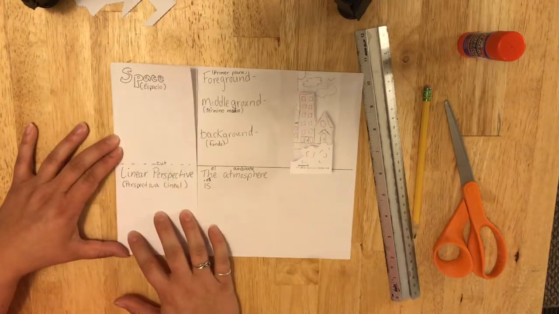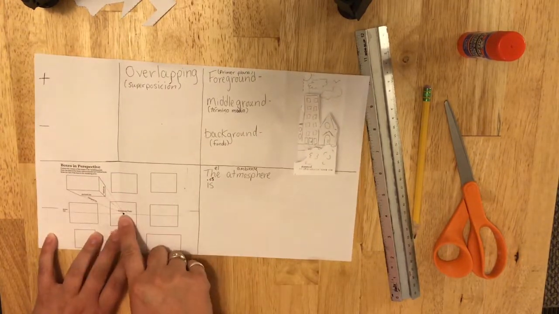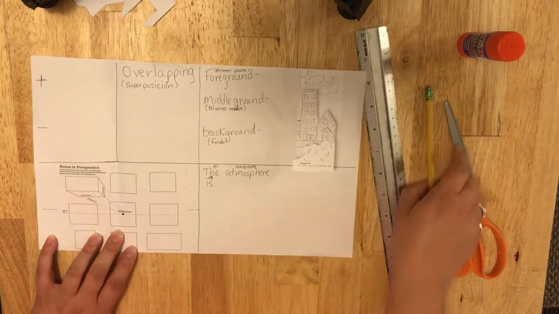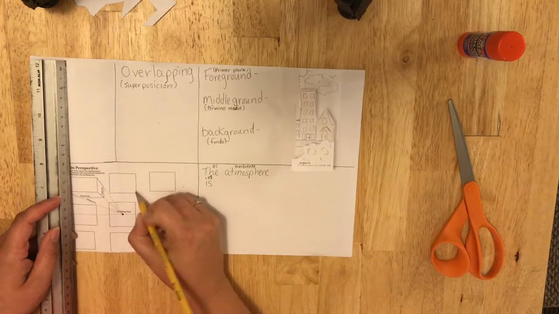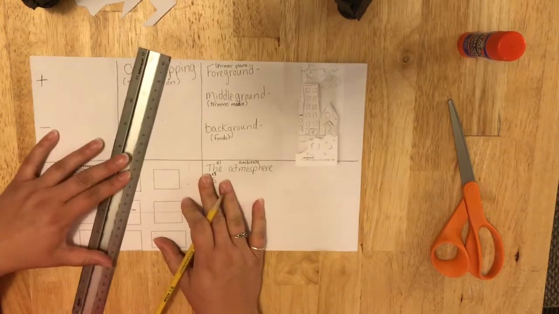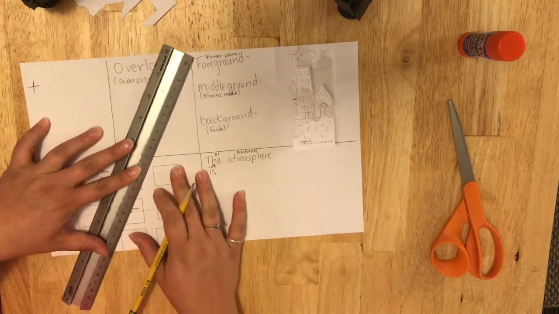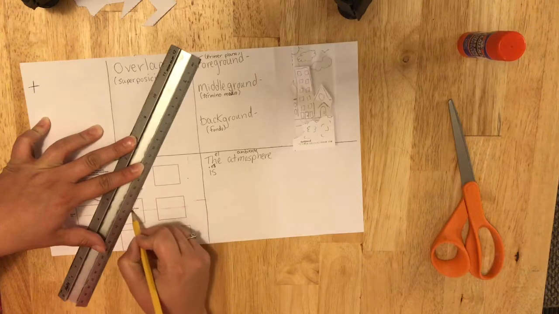For linear perspective, we are going to draw some boxes using our vanishing point and our horizon line. So for this, I'm going to need a ruler and my pencil, and I'm going to connect each point of each box to this point. So I'm going to take my ruler, line them up, and I'm going to draw lines.